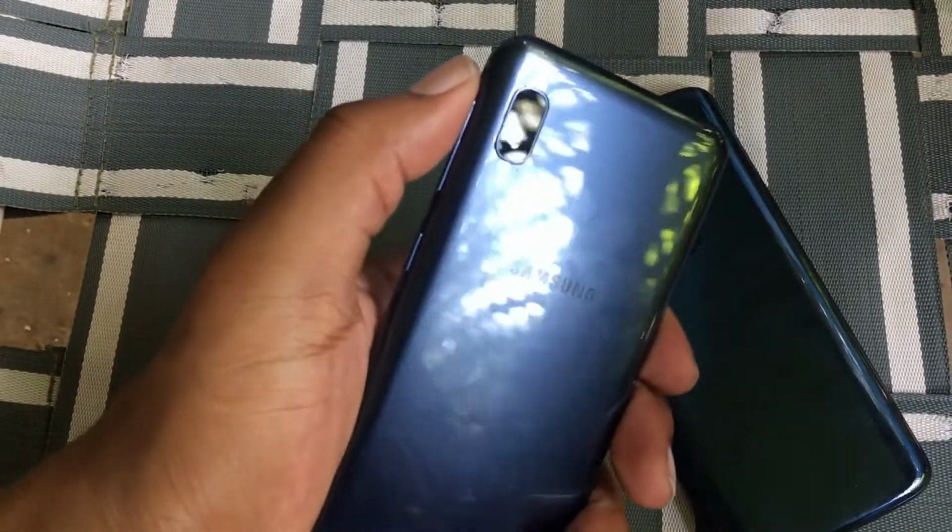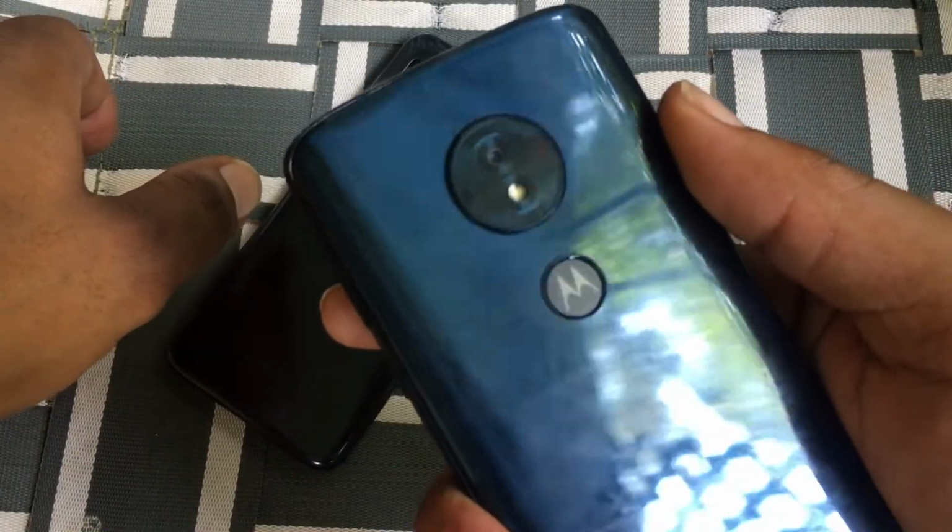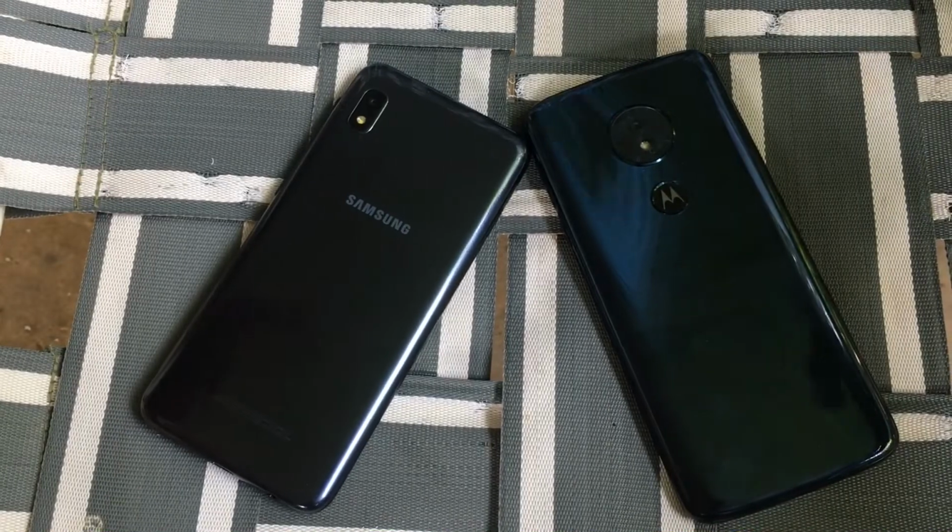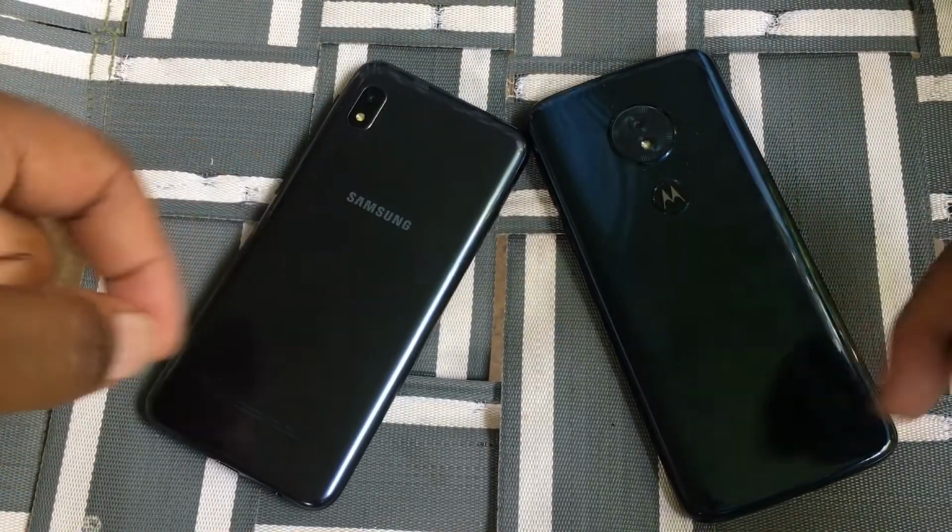Today we have the Galaxy A10e going up against the Moto G6 Play. A speed test coming up.